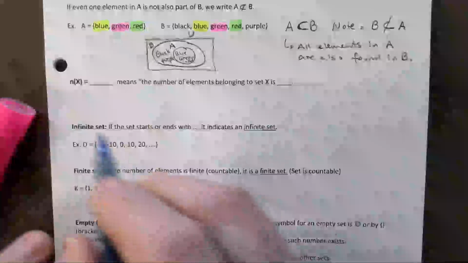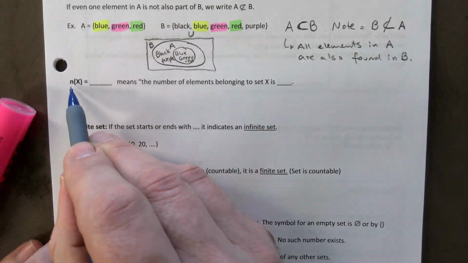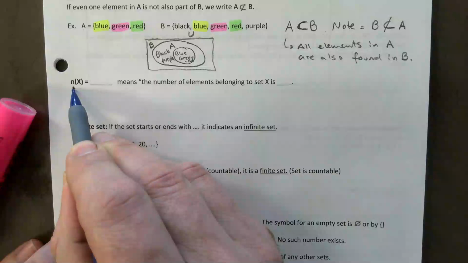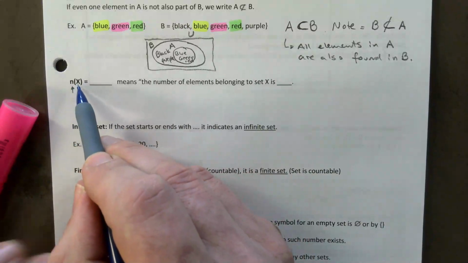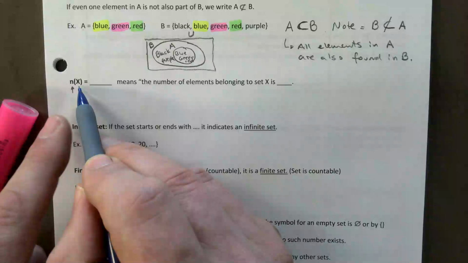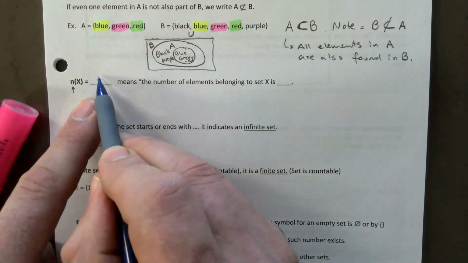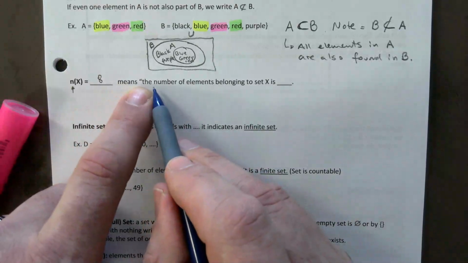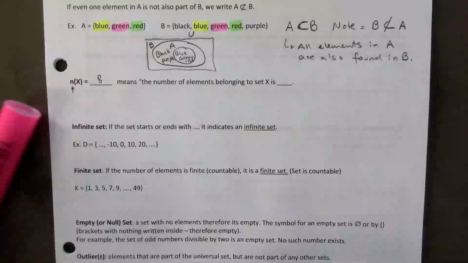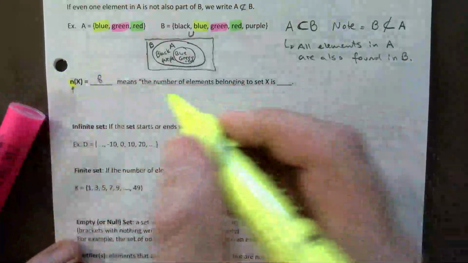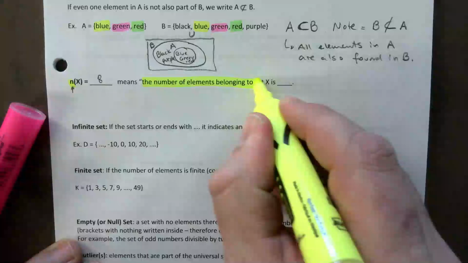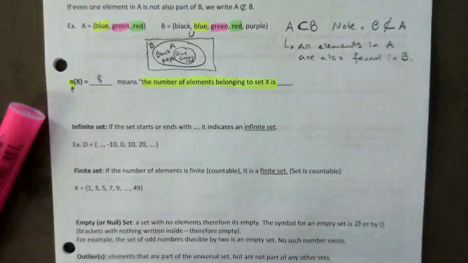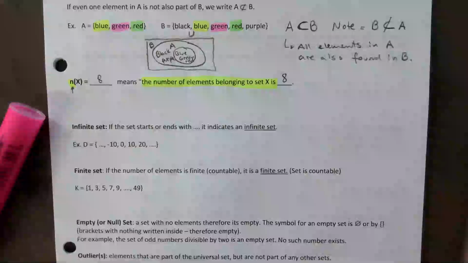Okay. Next, if you have this n, I'm going to put an arrow to it, n of a capital letter. So if it says n of X is equal to 8, let's say, that means that the n wants to know the number of elements in the set X is actually 8. That's what that means.